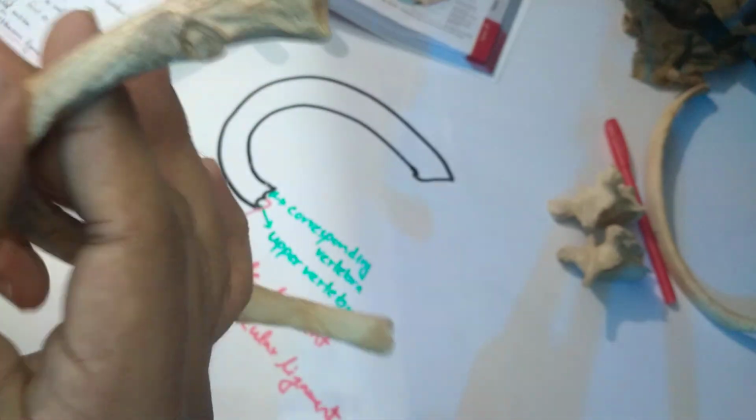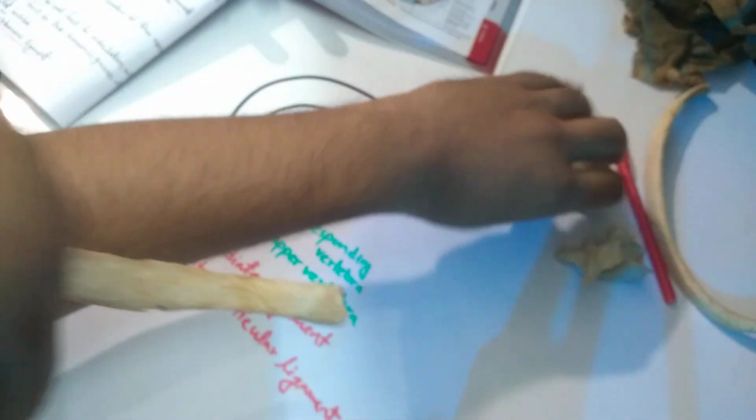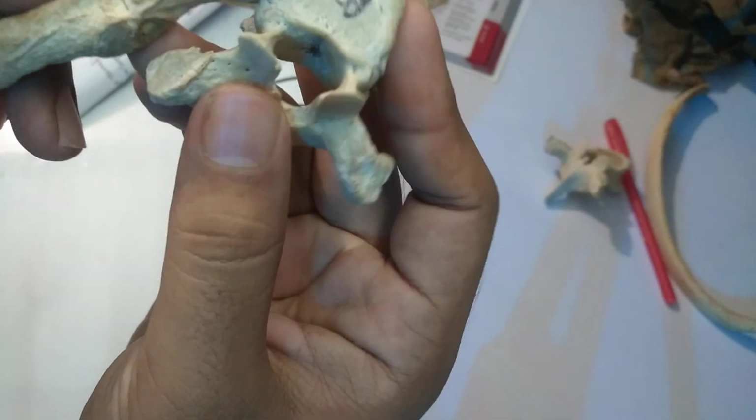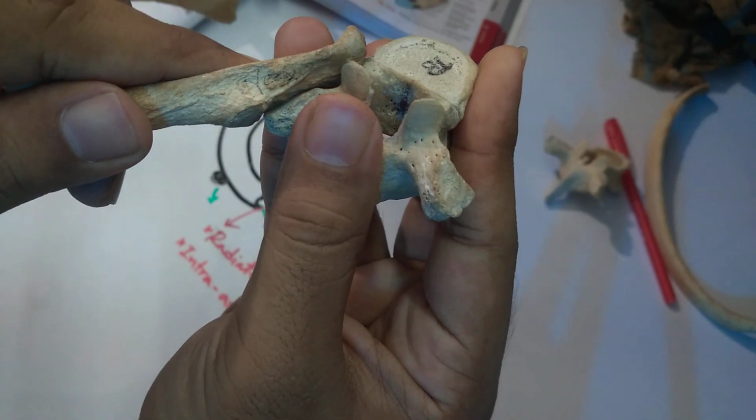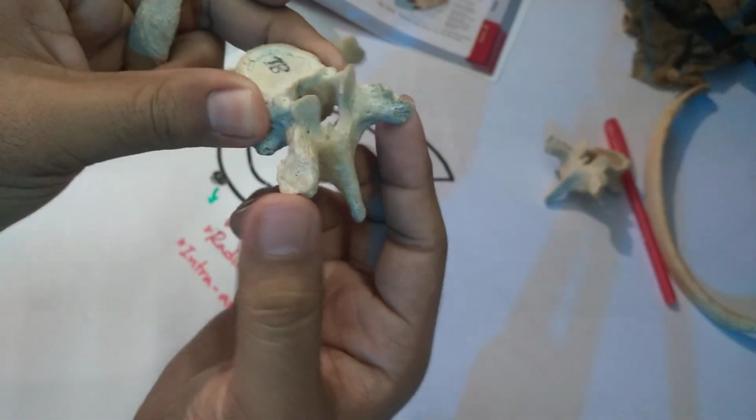The articular part articulates with the transverse process of the vertebra, like this. This is the transverse process of the vertebra.